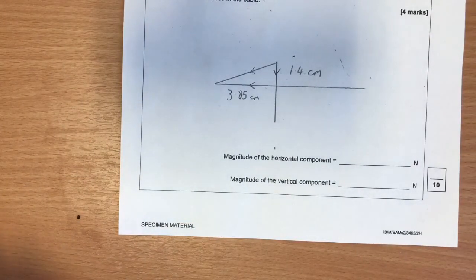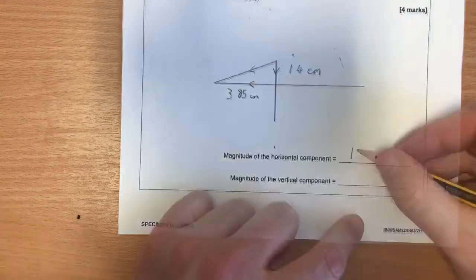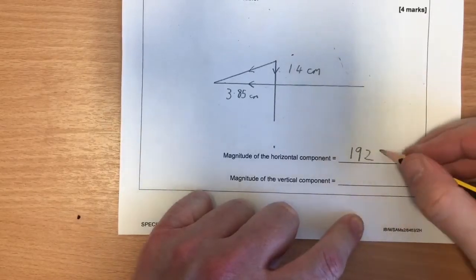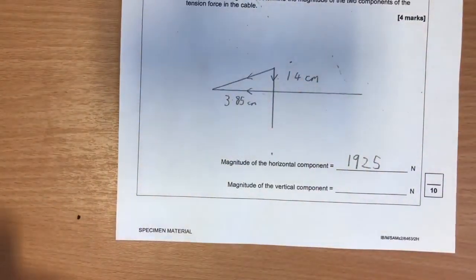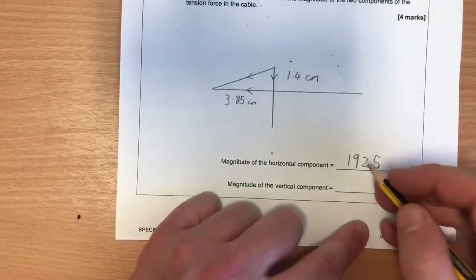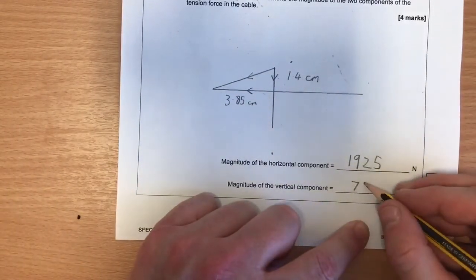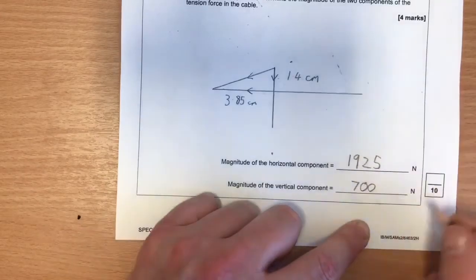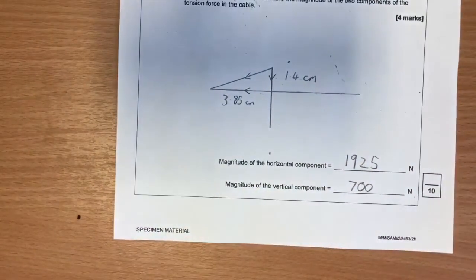So in order to figure out the 2 forces, I simply need to halve 3.85 and multiply by 1,000, giving 1,925. And similarly, I will take my 1.4 centimetres, divide by 2, multiply by 1,000, giving me 700 newtons. We're given the units there. So we have resolved the single tension force into a vertical and a horizontal component.